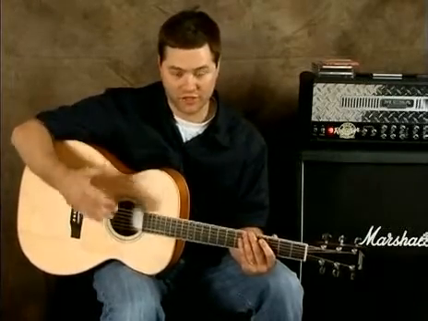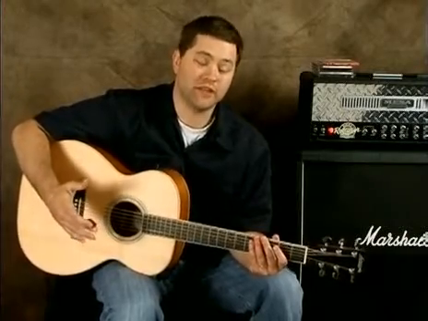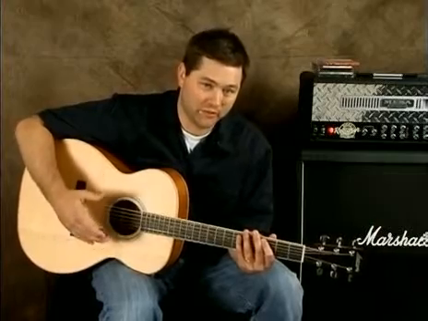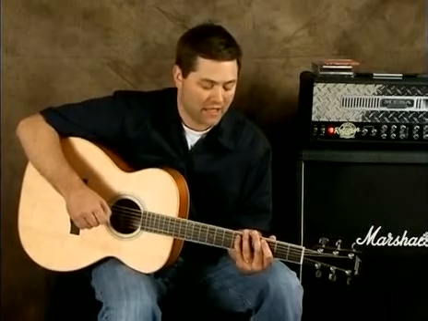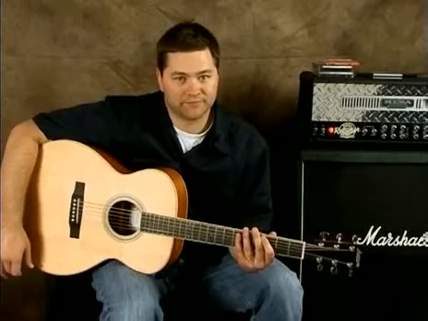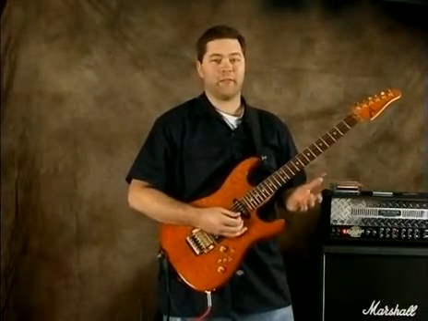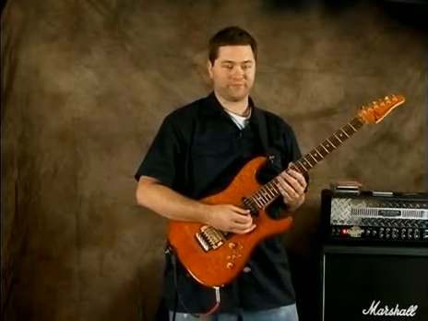So if you're in the key of G major, you can certainly use the G major pentatonic. If you're in the key of G minor, you can use the G minor pentatonic. You can use, most likely, the G minor blues pentatonic. And I'm going to give you a couple examples of that right now. Now for this one, I'm going to use the E minor pentatonic scale.